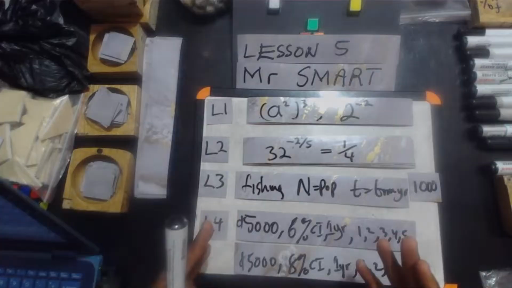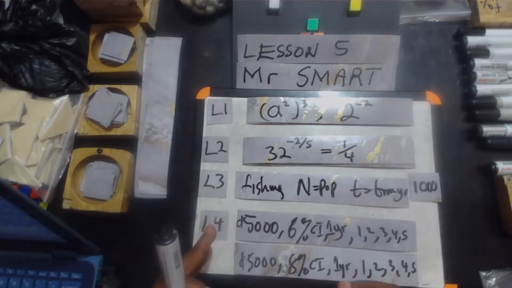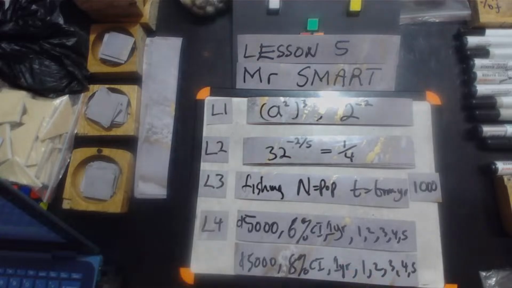Now we want to create a table and graph showing the growth of both investments over 5 years. We're going to graph the path of both investments after the 5 years. And we'll analyze the data: which option grows faster and what is the difference after the 5 years.